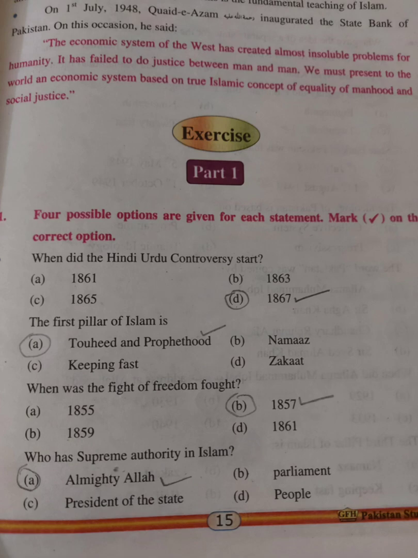Let's start. When did the Hindi-Urdu controversy start? Hindi-Urdu controversy was started in 1867. The first pillar of Islam is Tawheed and prophethood.